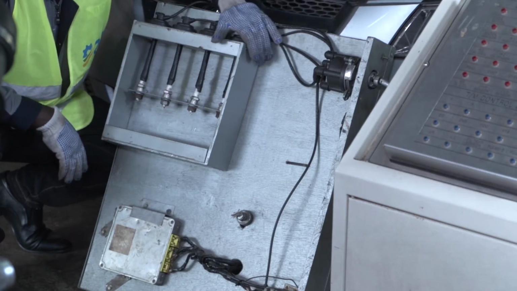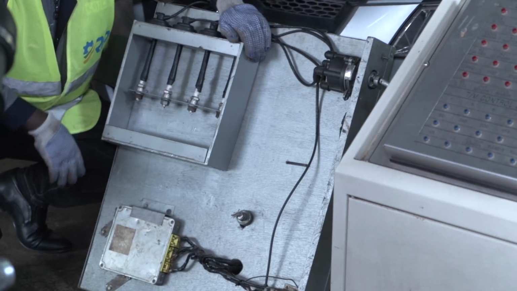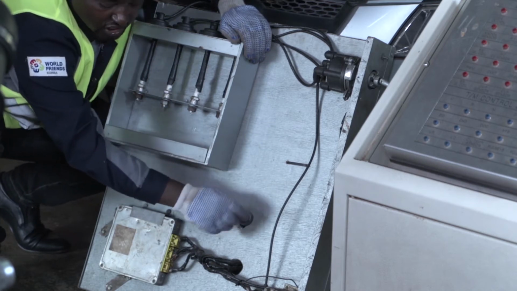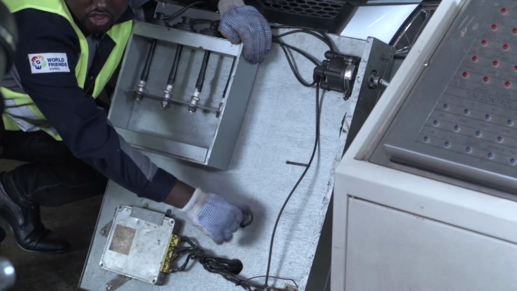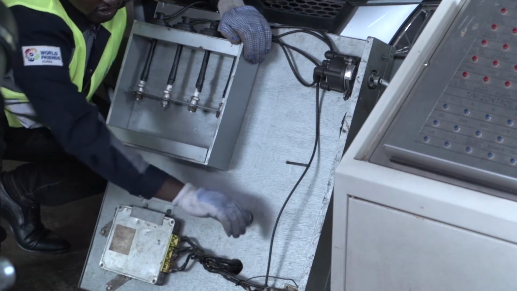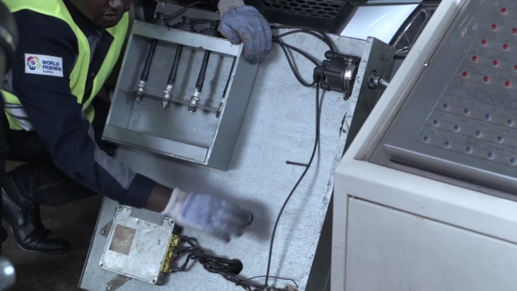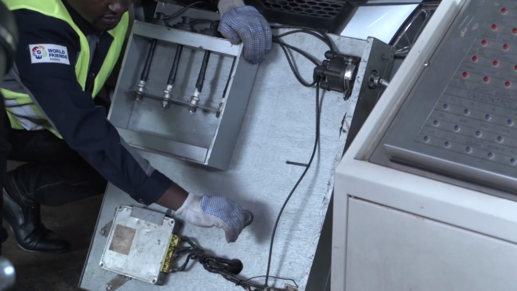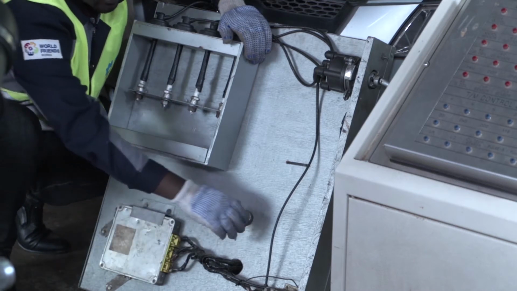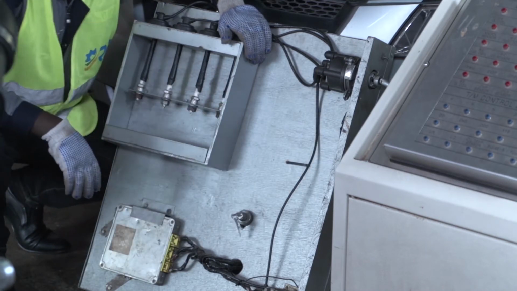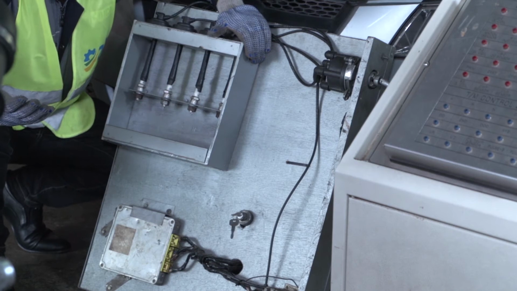For the identification of parts, we have the ignition switch. Of course, we have 3 positions on this ignition switch. The first position is lock. The second is accessories. The third is ignition.